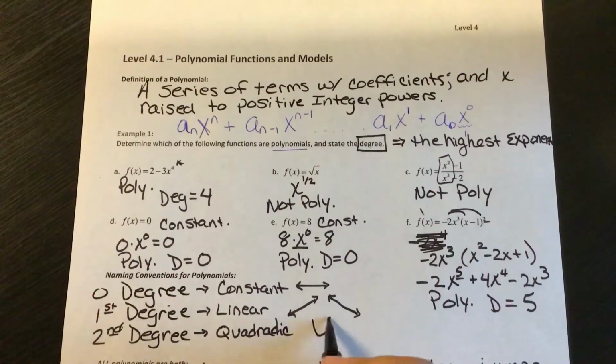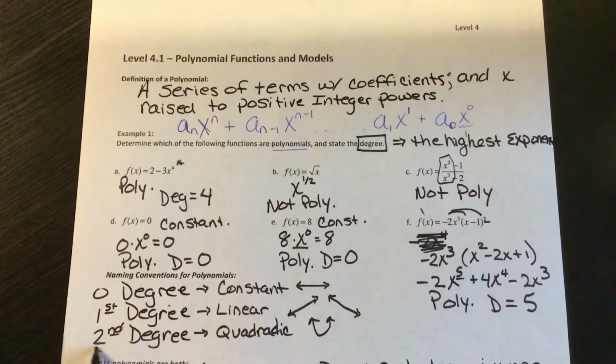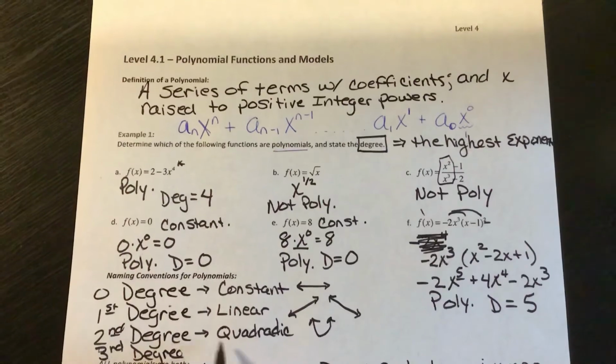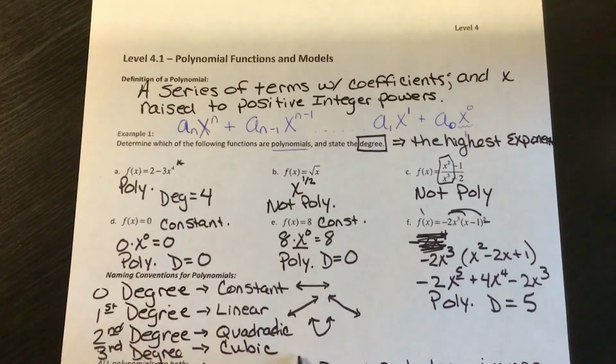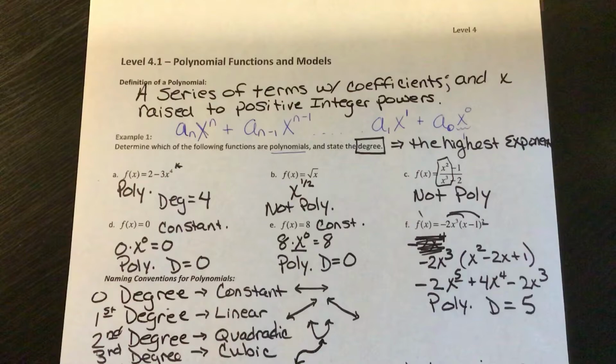And we know we have some form of u. I could also put in a third degree, which would be cubic. And a cubic function, if you remember, is like a chair. All right, so just a little bit of a review there.